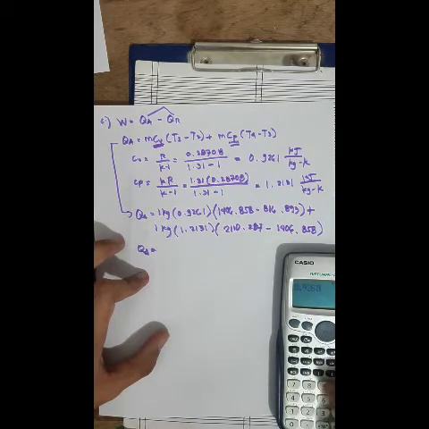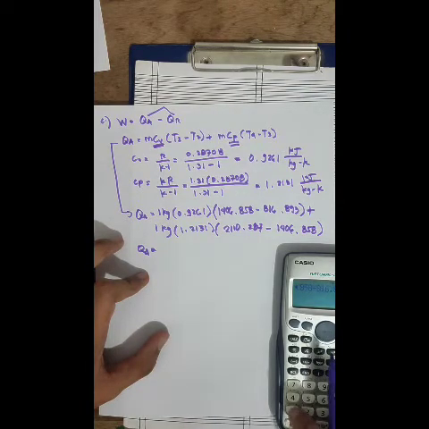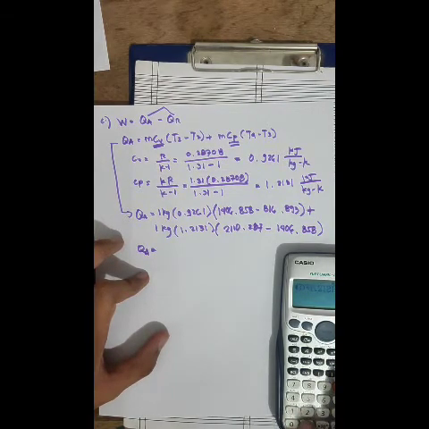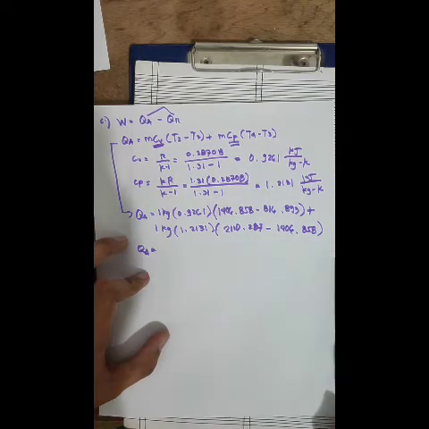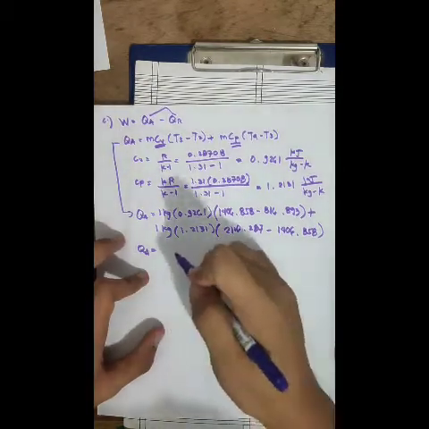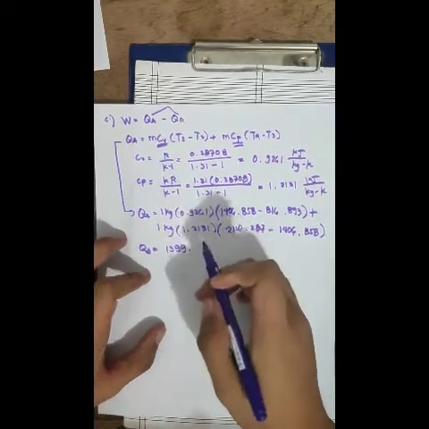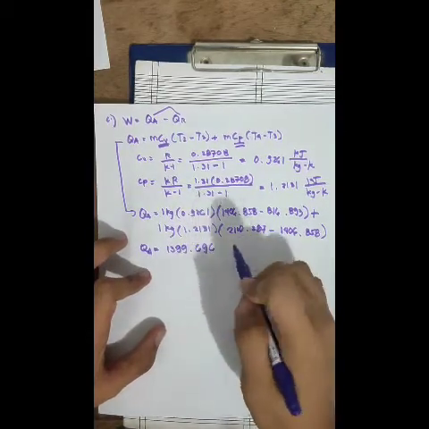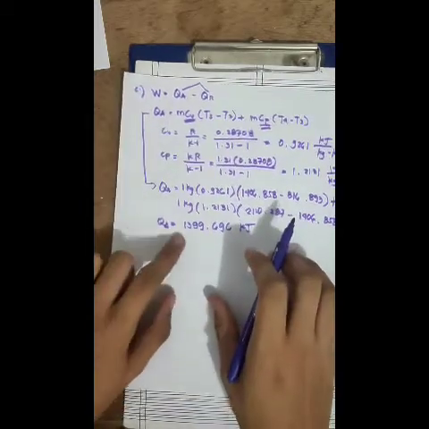So the heat added that we can get from here is 0.9261 times 1406.858 minus 816.893, plus 1 kilogram times 1.2131 times 2110.287 minus 1406.858, is equal to 1399.696 kilojoule. So this is the heat added.